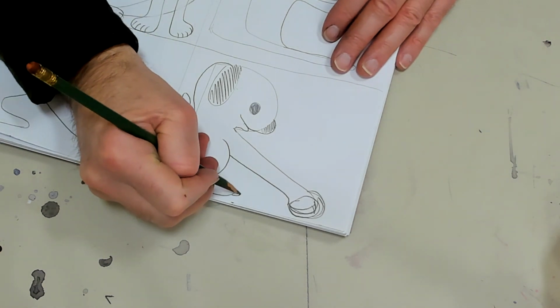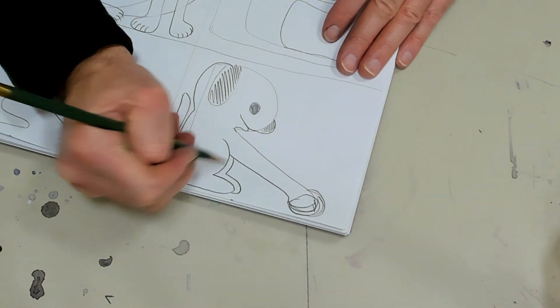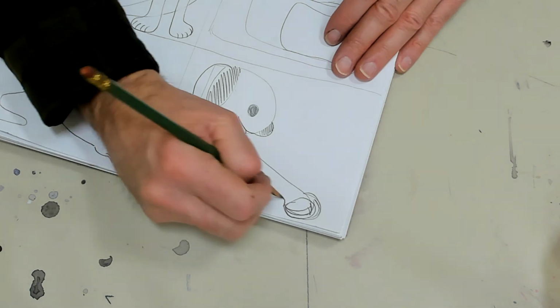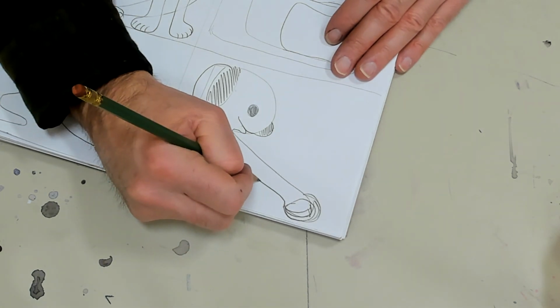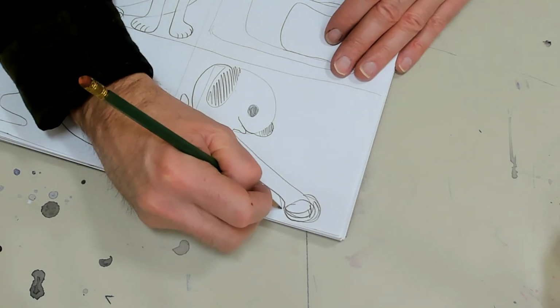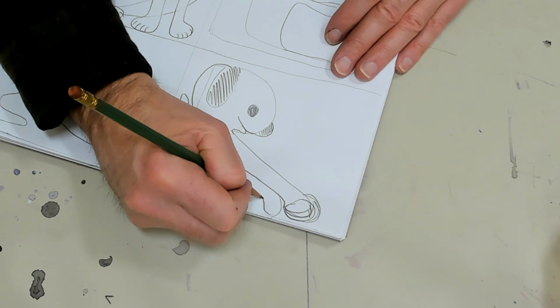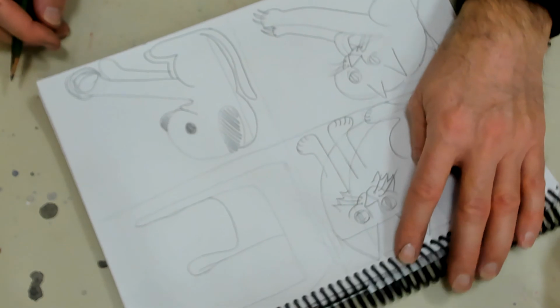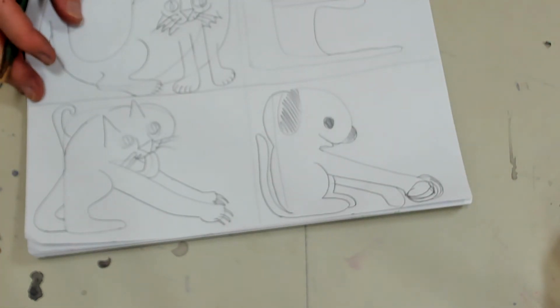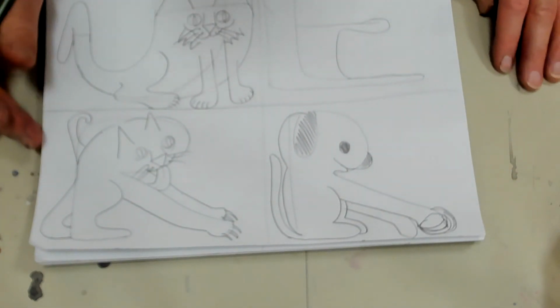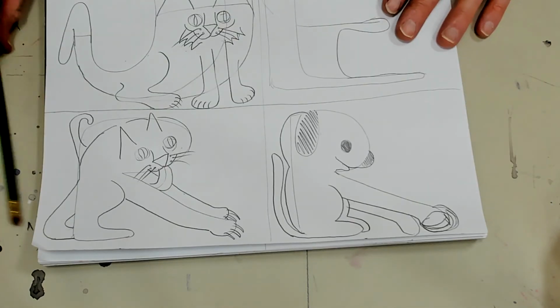I'll draw the other leg coming out the other side, and the other leg this time coming down. What does that look like? It looks like a koala bear holding a ball. So, have fun with this.